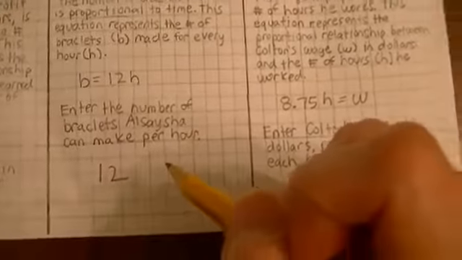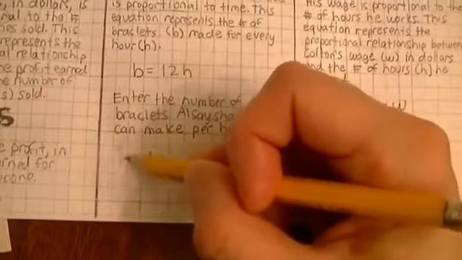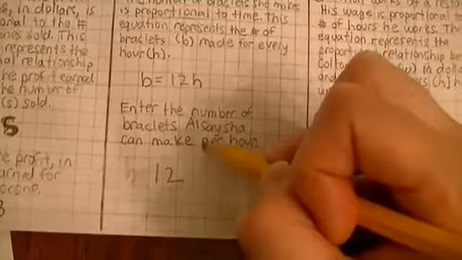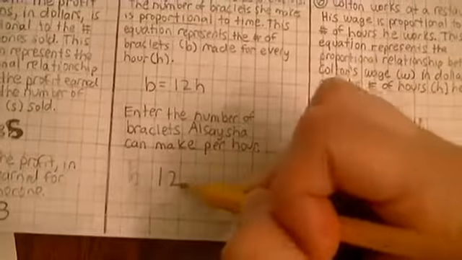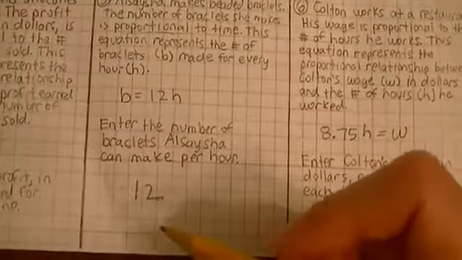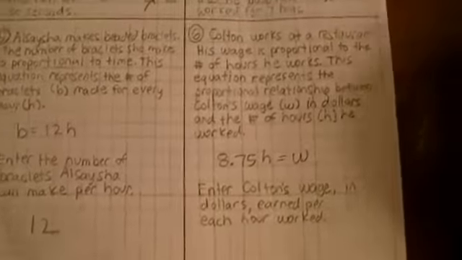And if this was on the SBAC, you don't have to put B equals 12, just put 12, because it already says enter the number of bracelets Al made per hour, so she made 12. You don't have to write B equals 12, because that might confuse the computer that's scoring it, and that might mark it wrong, as we've seen in past interims.